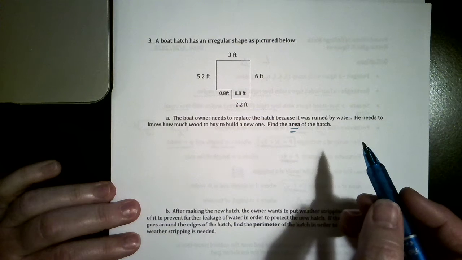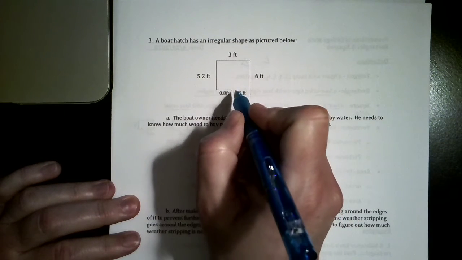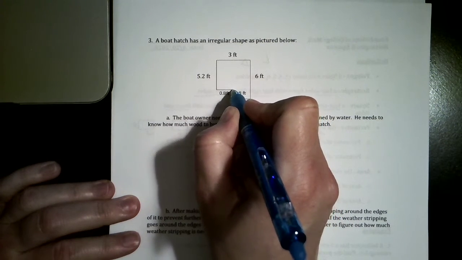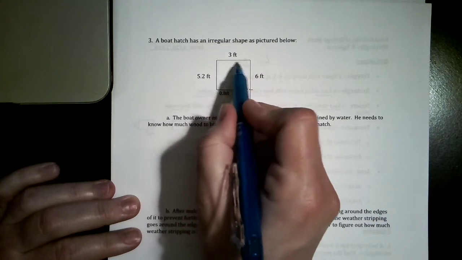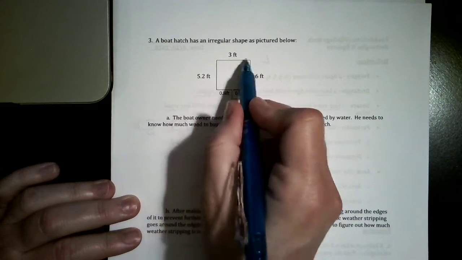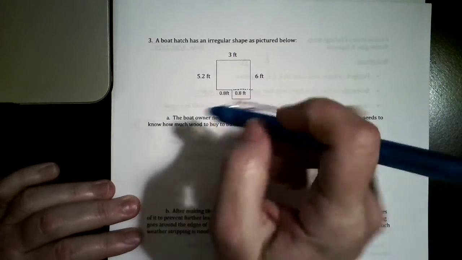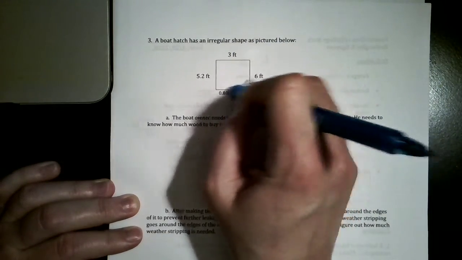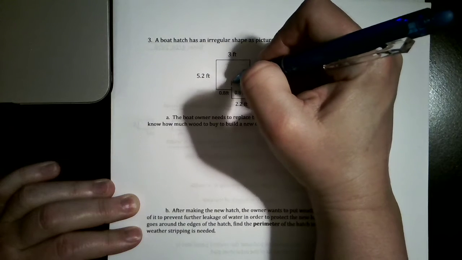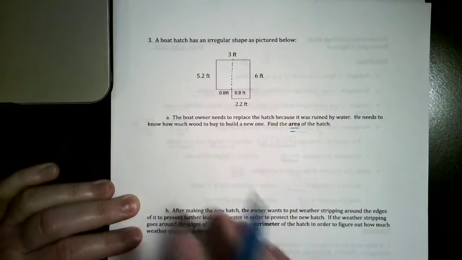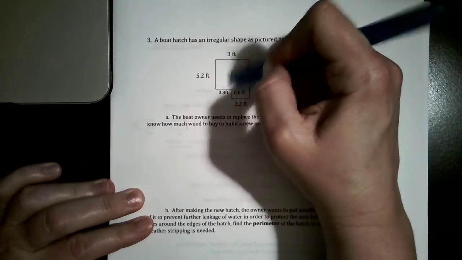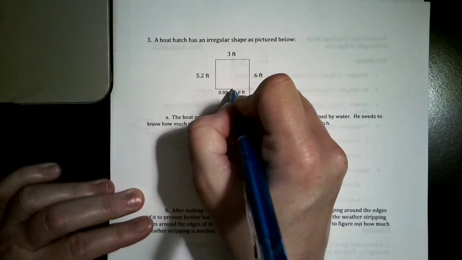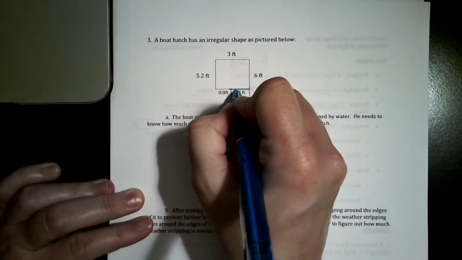So the way I have found to do these irregular shapes is to split them into shapes that I know. So I can do one of two things here. I can draw a dotted line there and split it into this rectangle up here, and this little rectangle down here. Some people choose to do it this way. They go up this way, and they split it into 2 rectangles that way. It really does not matter. My choice is this way. It doesn't have to be a dotted line. I'm going to go with a solid line here.